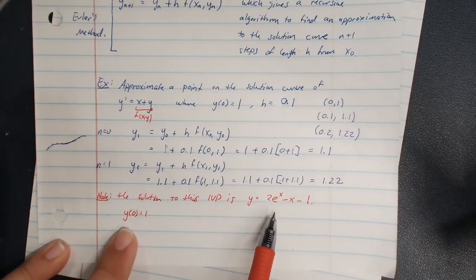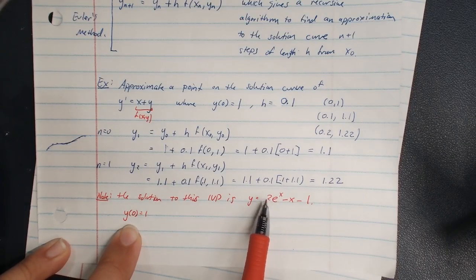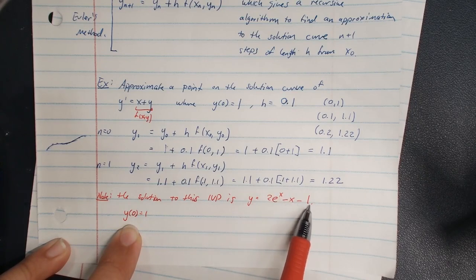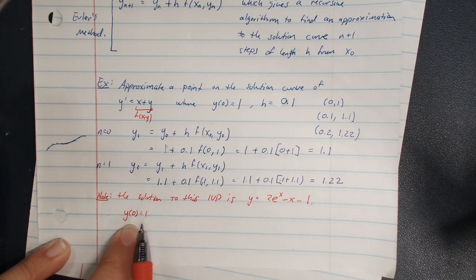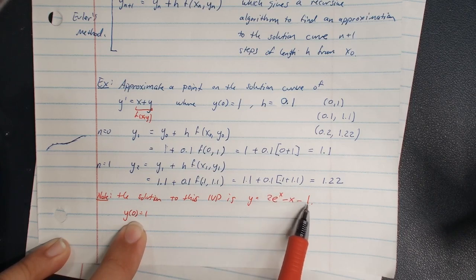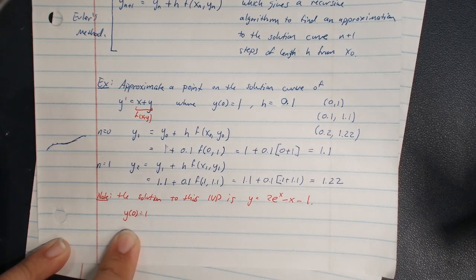And in fact, you don't even have to take my word for that. You can check. e to the 0 is 1. 2 times 1 is 2. 2 minus 0 is 2. Minus 1 is 1. So if I plug in 0, I get 1.